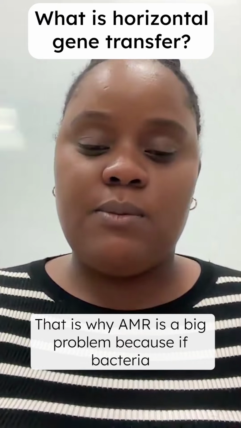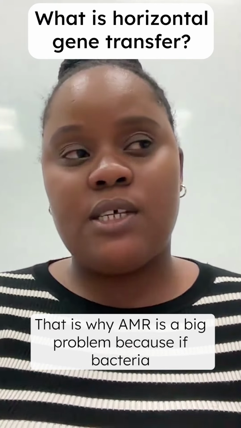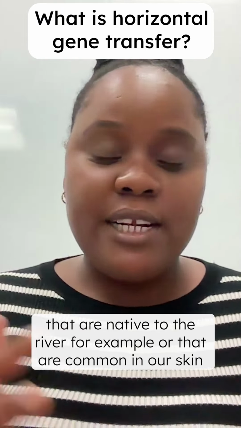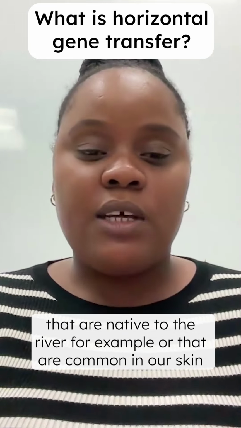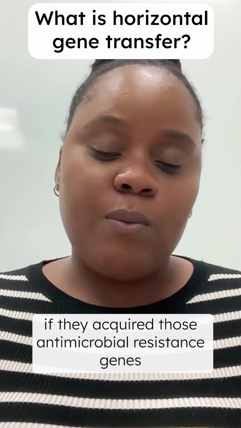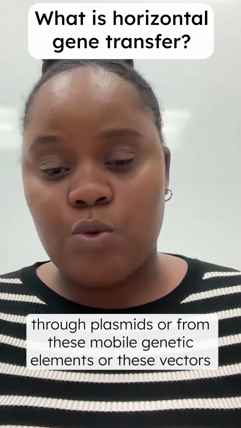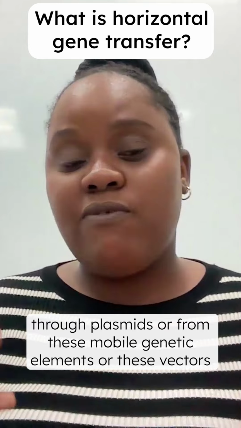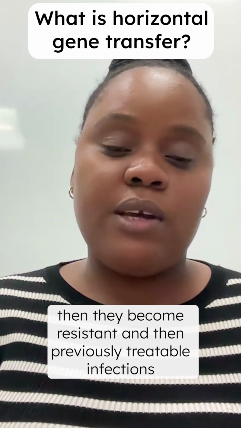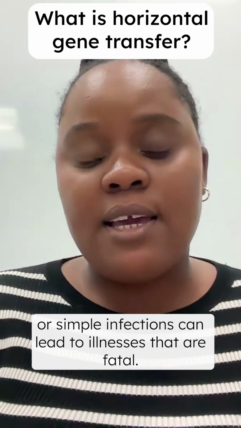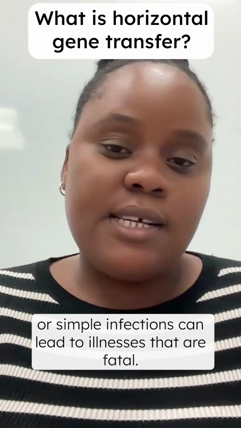That is why AMR is a big problem, because if bacteria that are native to the river, for example, or that are common in our skin, acquire those antimicrobial resistance genes through plasmids or through these mobile genetic elements or these vectors, then they become resistant. And then previously treatable infections or simple infections can lead to illnesses that are fatal.